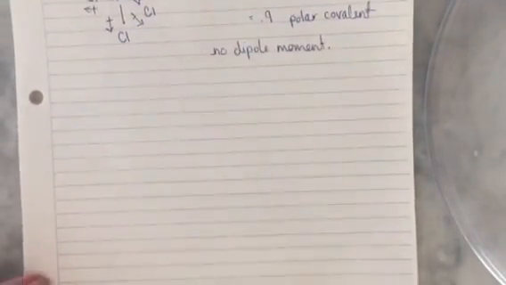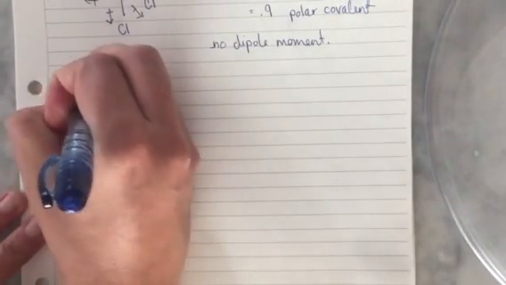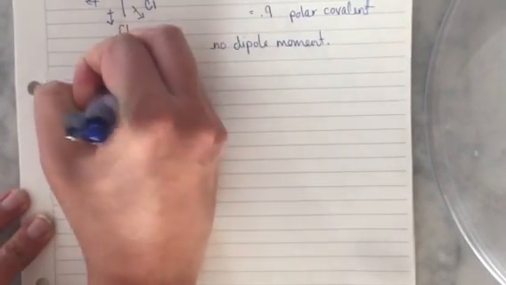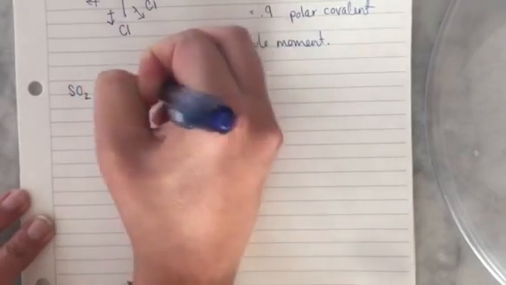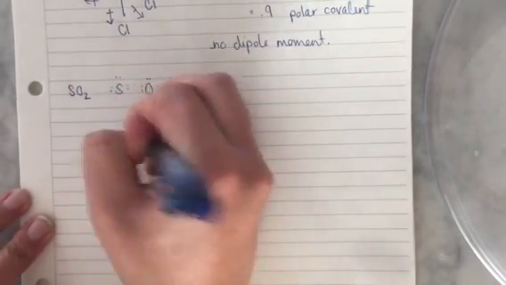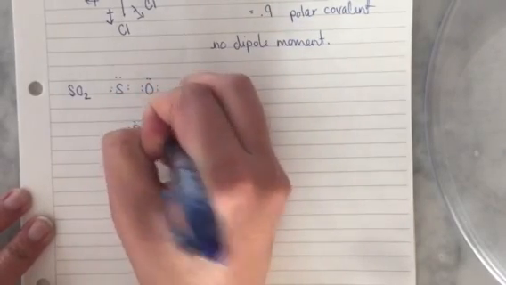Let's do sulfur dioxide. Sulfur and oxygen both have 6 electrons in their valence shells. And when they come together, you're actually going to end up with double bonds.